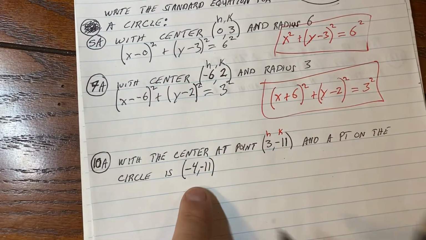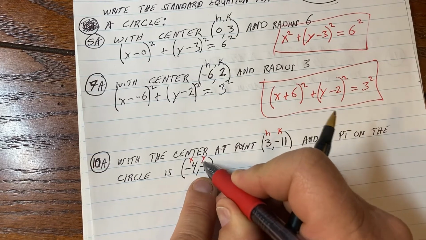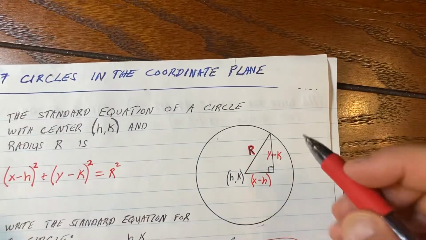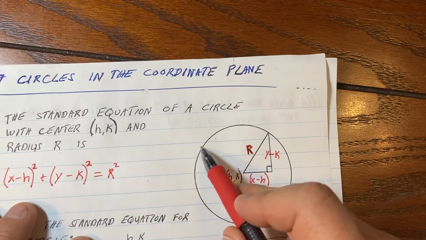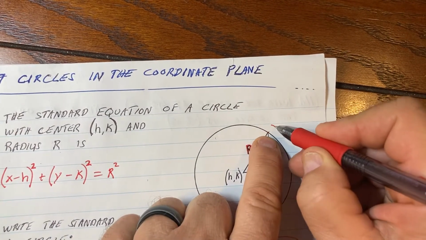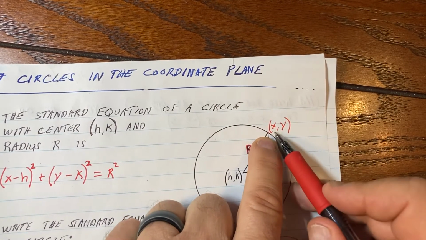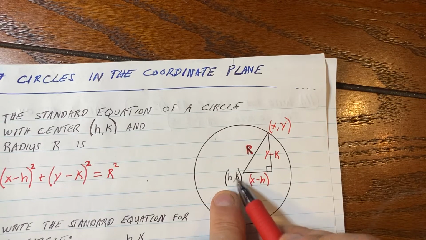A point on the circle is this right here. That's your x value and that's your y value. Any point on the circle, that's your x and y. That is your center, h, k.